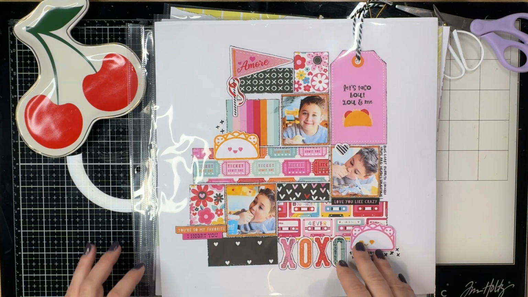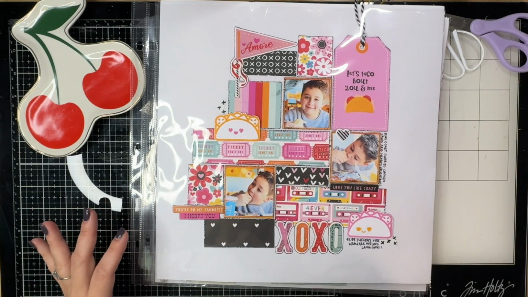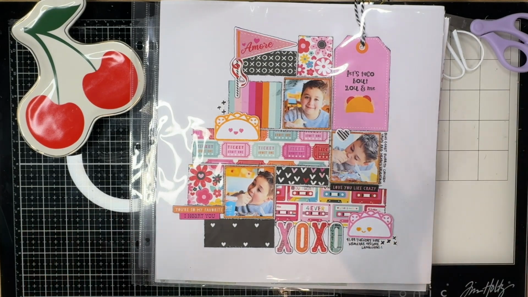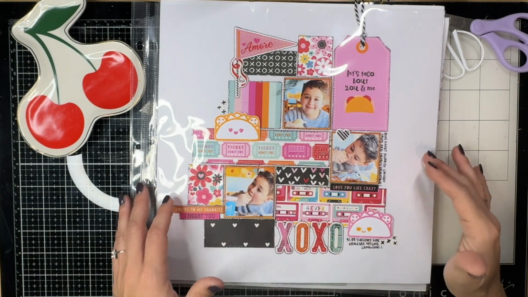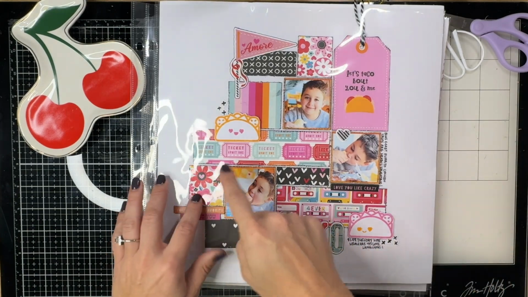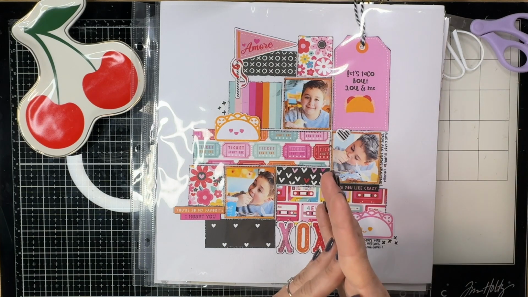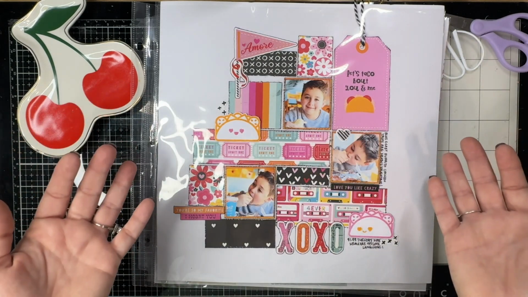So this one is a little bit deceiving at first because you think, oh, it's not even a grid, maybe. It's more of a collage, if you will, of paper. But to me, that's still a grid. Every piece has a straight line. So we've cut different pattern papers and they're piecing together in an undefined shape. I will give you that.